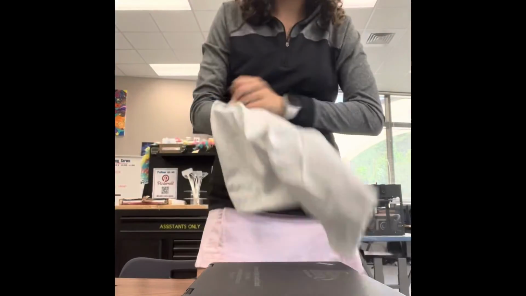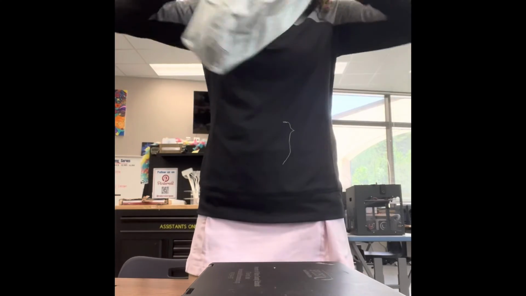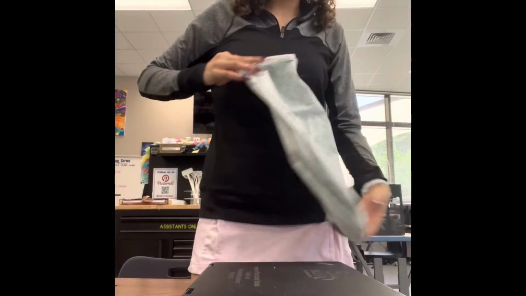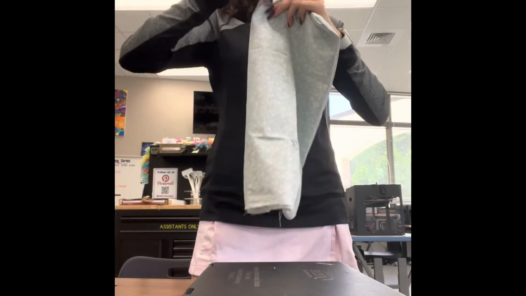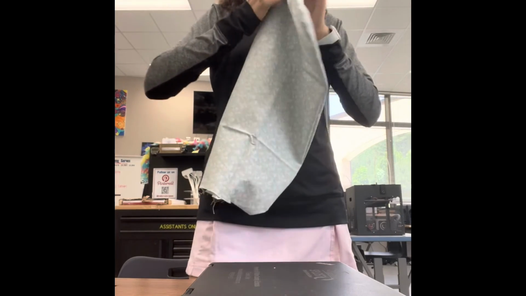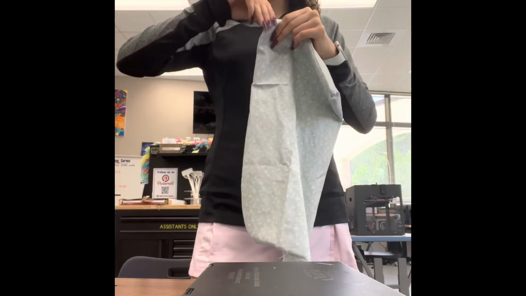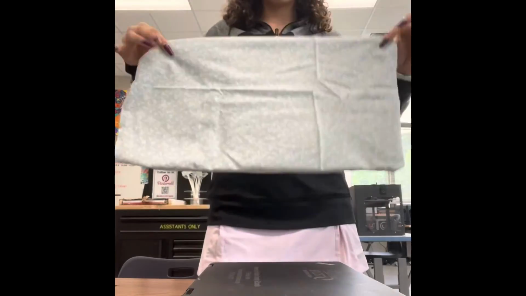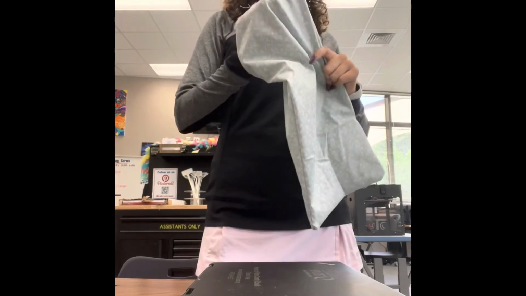Here's that little slit that I was talking about. This is what we're going to use to pull the pillowcase right side out. Just stick your hand through and then pull the outside back out. Takes a little maneuvering, but make sure all of the edges are pulled out. This hole is going to be used to stuff the pillow later. I will not be showing that in this video, but this is how to sew a pillowcase.